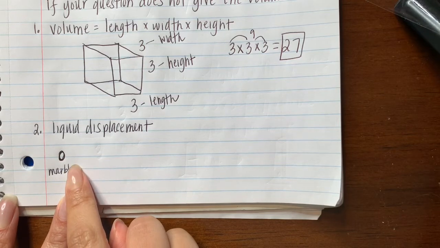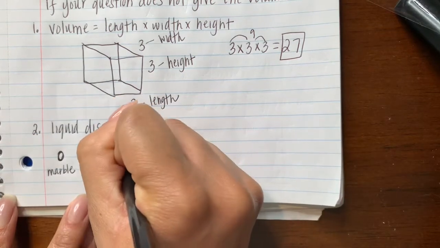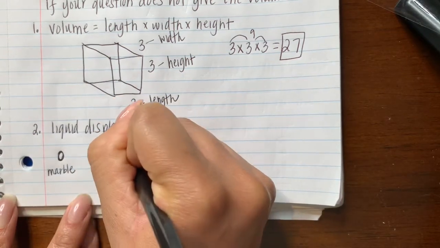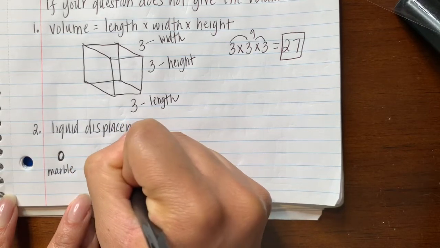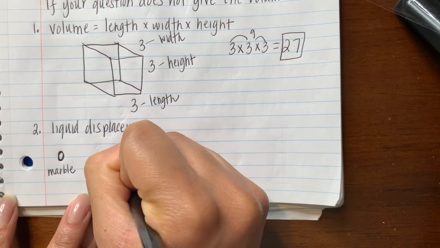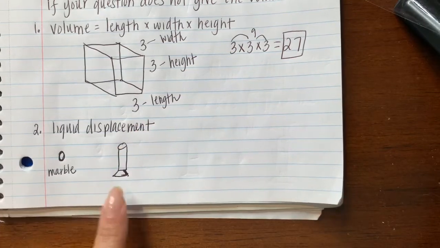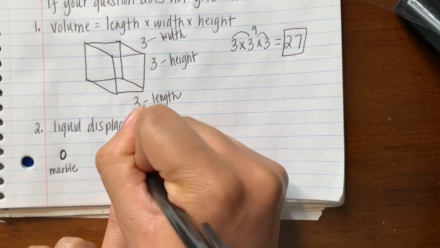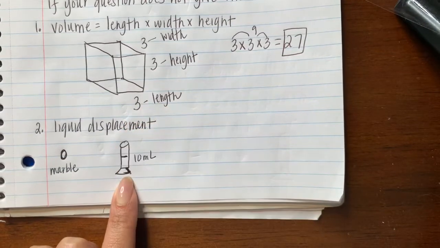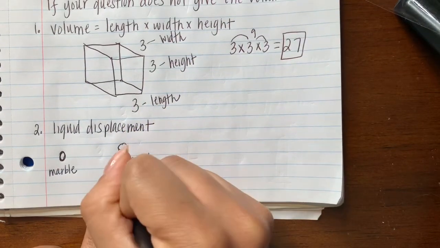They may give you a graduated cylinder that has some liquid in it. So we're gonna draw a graduated cylinder. I'm not the best drawer, but you'll get the picture. Let's say that this graduated cylinder has 10 milliliters of liquid. This is our before.